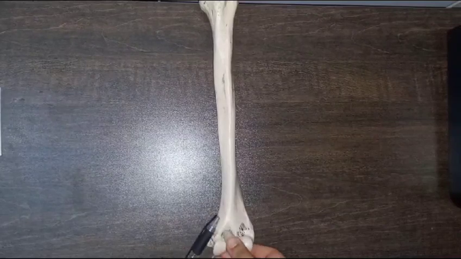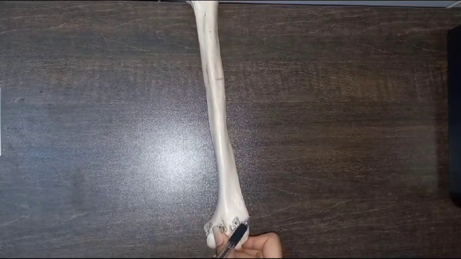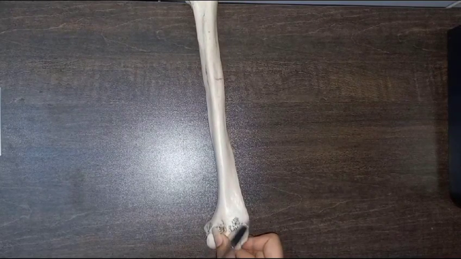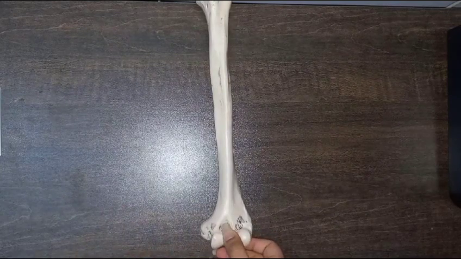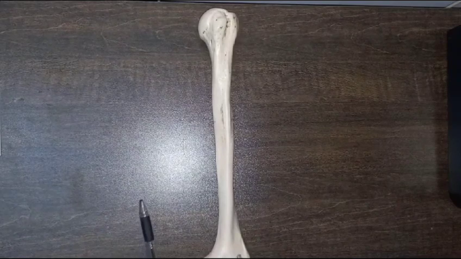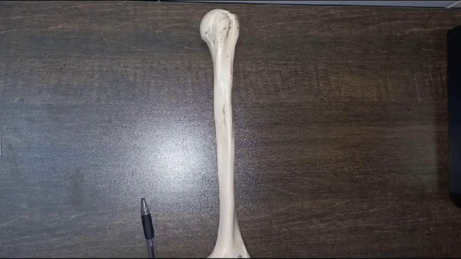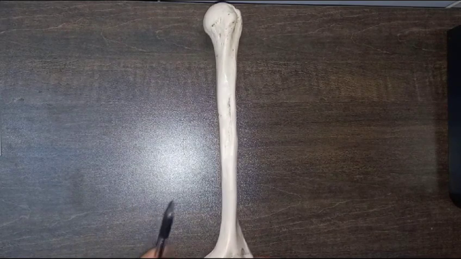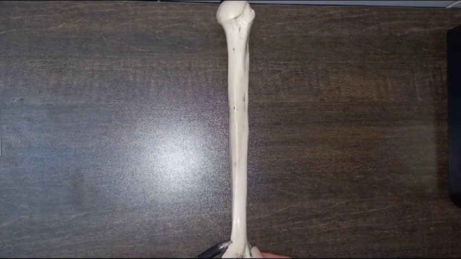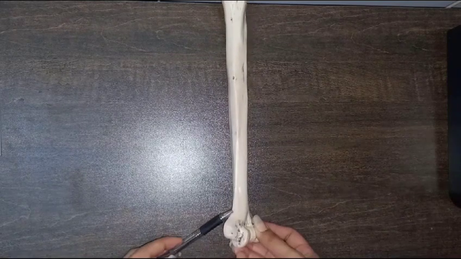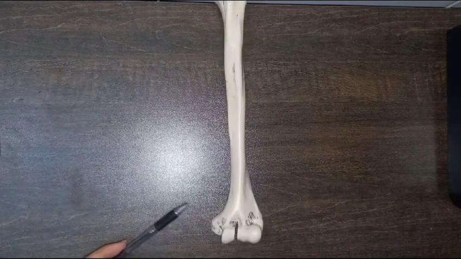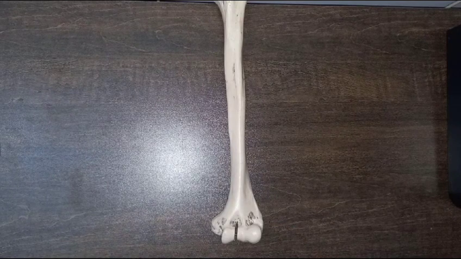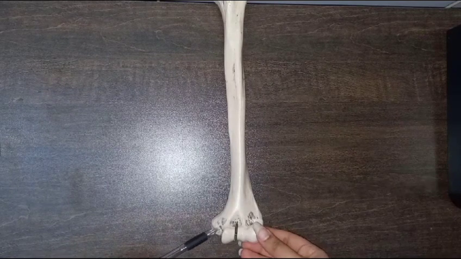The extensor carpi radialis longus muscle arises from the lower 1/3 part of the supracondylar ridge. Then the humeral head of the pronator teres muscle arises from the lower 1/3 of the medial supracondylar ridge. Then the superficial flexor muscles of the forearm arise from the anterior aspect of the medial epicondyle.